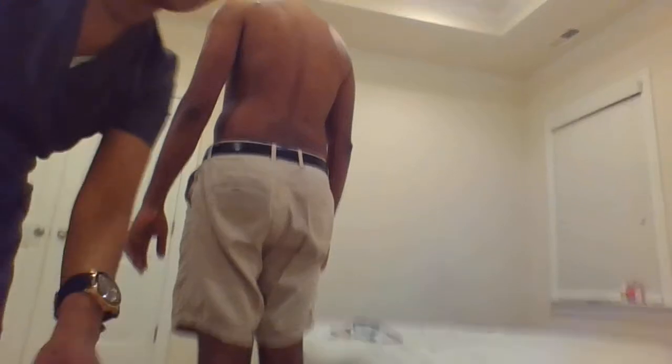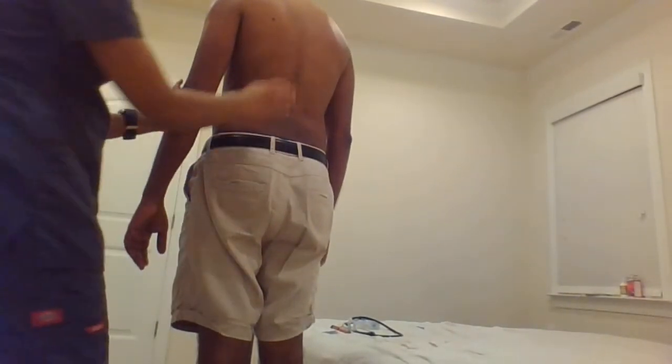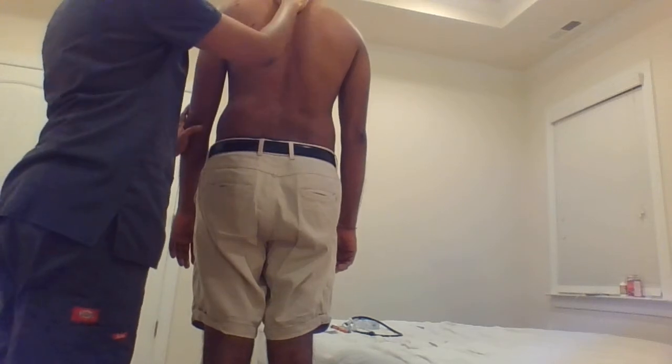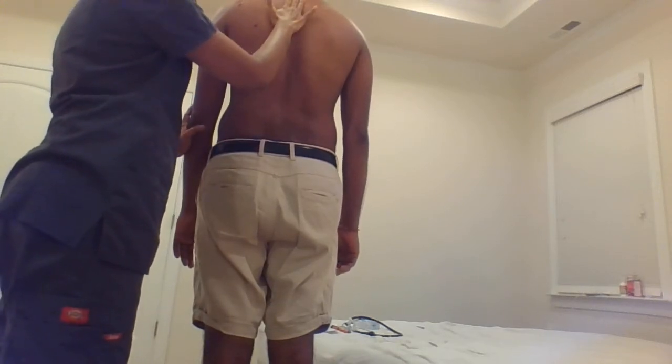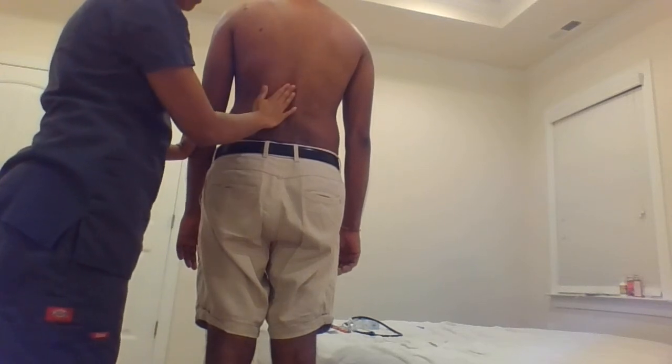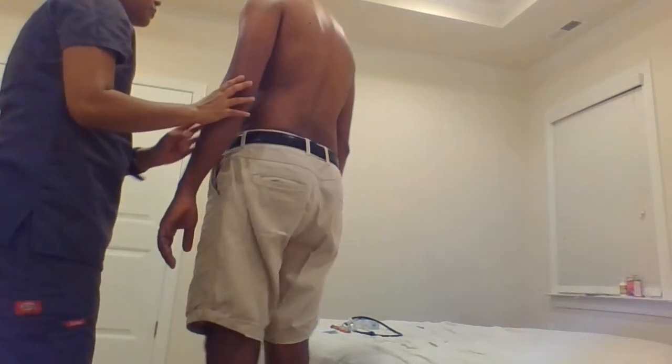So you can see his spine. It's symmetrical, it's in midline, and then I'm going to palpate his spine. Do you feel any pain over here? No. Okay, perfect. So it's normal, you can sit now.